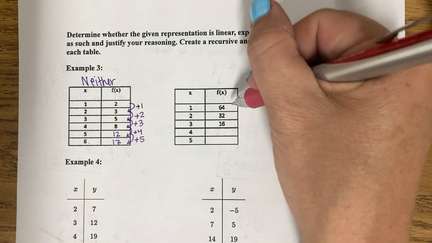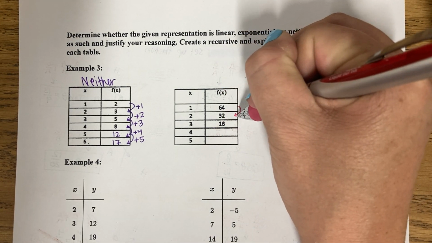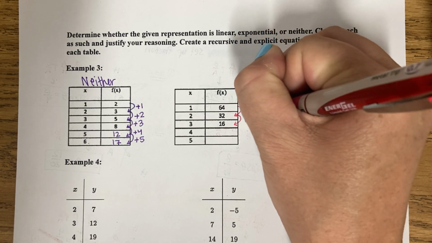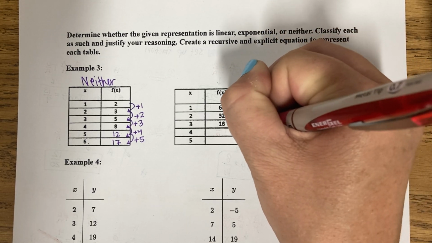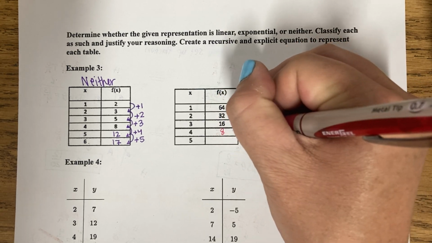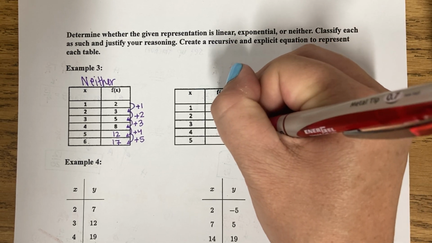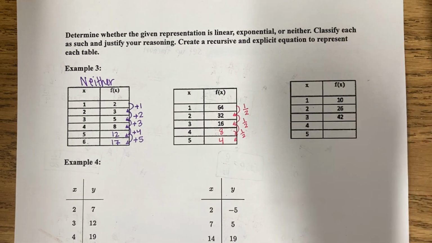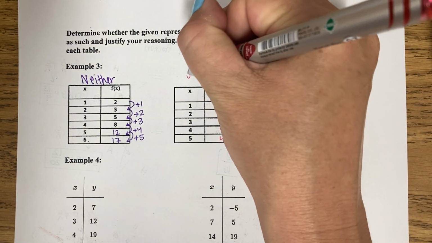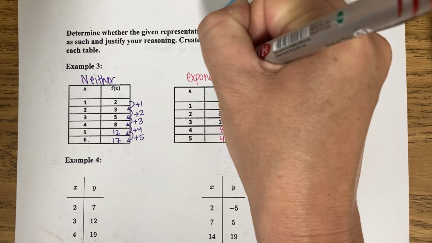All right, this middle table, we have 64, 32, 16. Looks like it's cutting it in half each time. So if I cut it in half again, half of 16 is 8, and then cut it in half again, 8 cut in half is 4. Whenever you're multiplying or dividing, it's exponential.